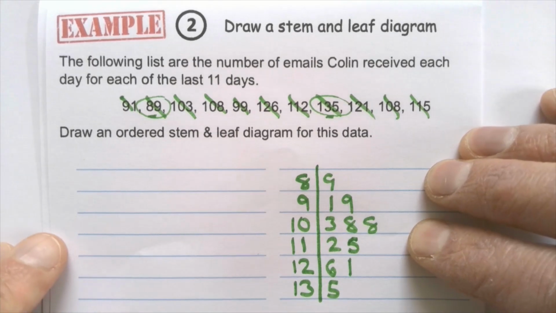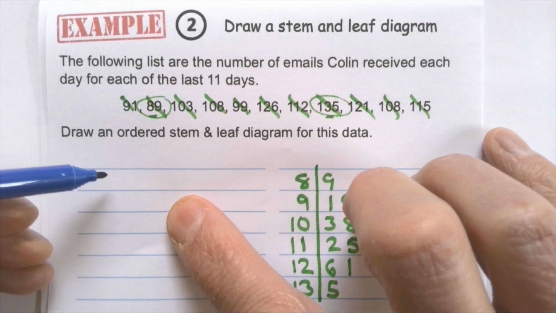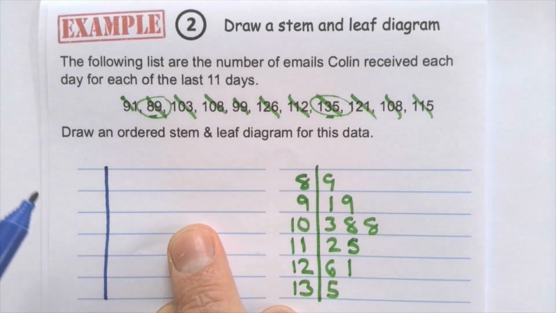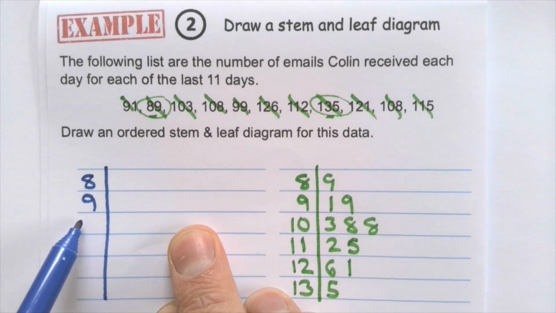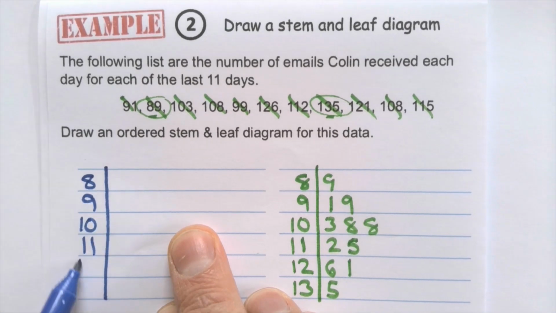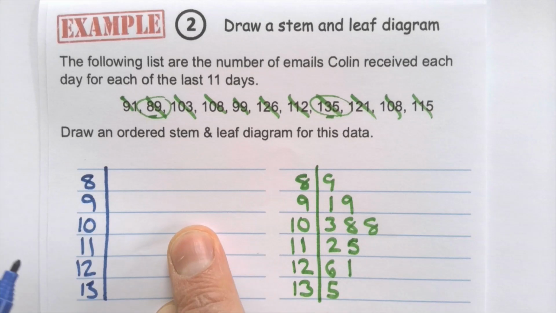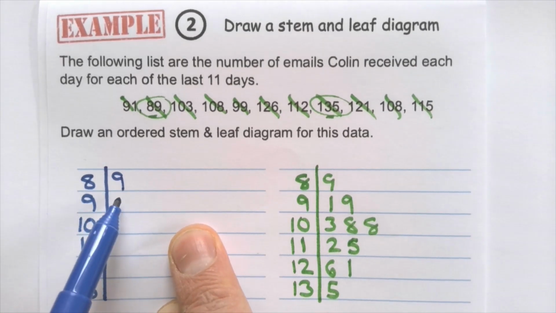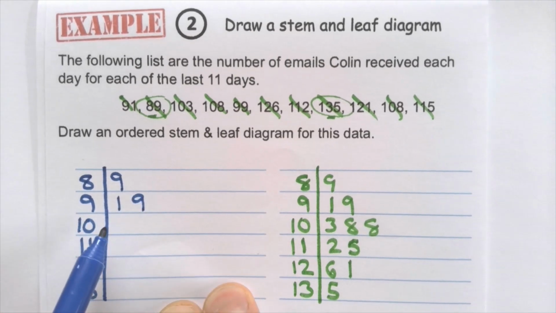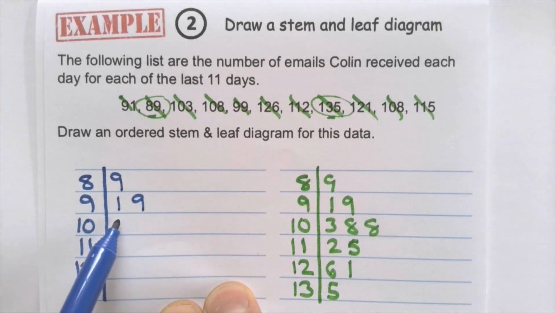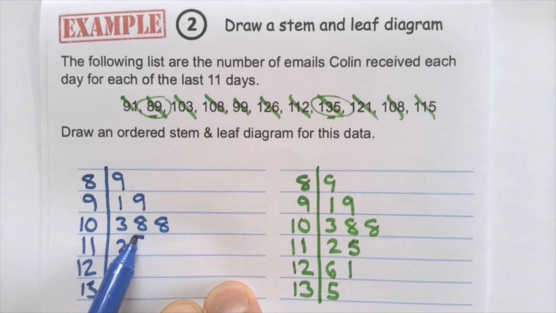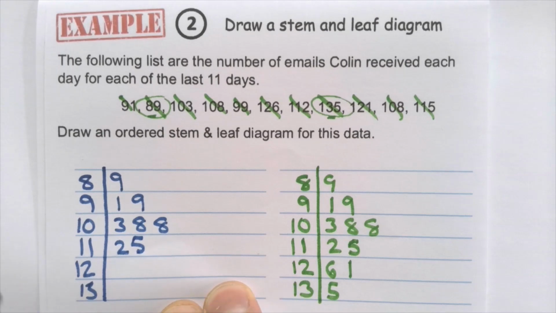So now we're going to sort that out and put all the numbers in order. So I'll draw my stem again. So 8, 9, 10, 11, 12, 13. So that's going to be 89, that's easy enough. 91 and 99, that's easy enough. 3, 8 and 8, that's easy enough. 2 and 5, right, 1 and 6 are back to front on this, we need to sort that out.